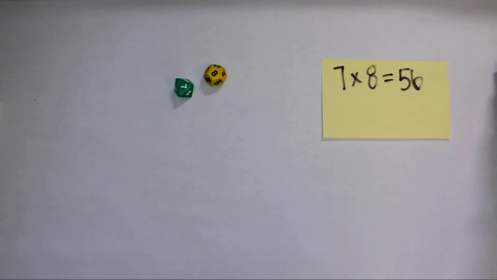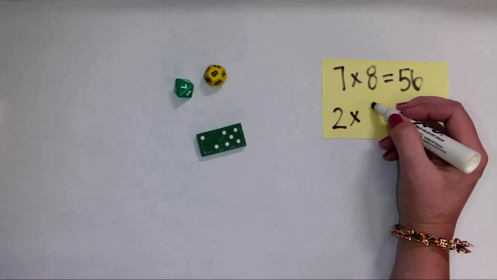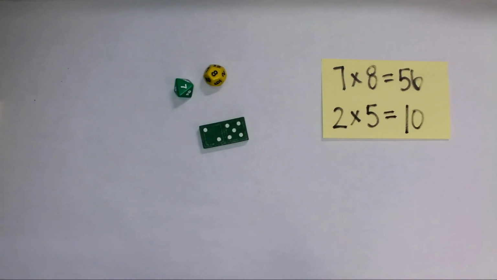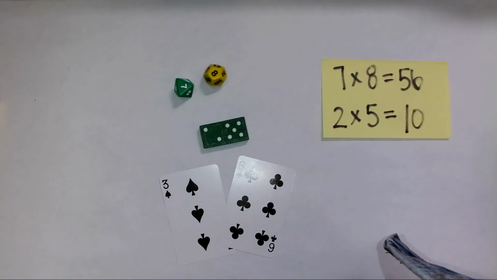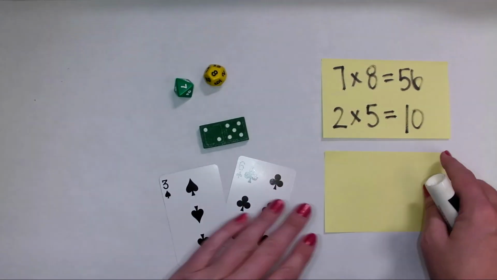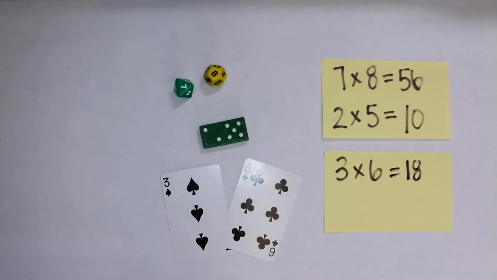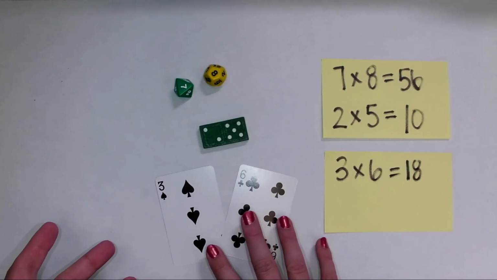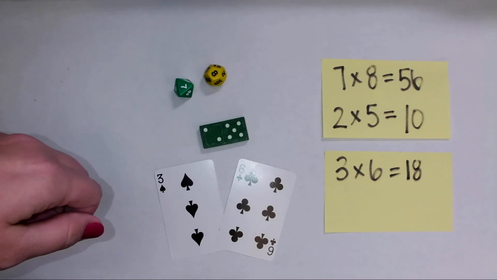Another thing we can do is look at dominoes. Here I've pulled a domino, and I'm thinking about multiplication, obviously, today. So I can see 2 times 5, and the product there is 10. But we can also use playing cards. Here I'm going to just deal myself 2 playing cards. I've got to get another sticky note here to write my fact. So here I can see that 3 times 6, and my product is 18. And kids really like using these because it's not every day that you get to use playing cards in class, but they can be very helpful for thinking about addition, subtraction, multiplication, and division there.